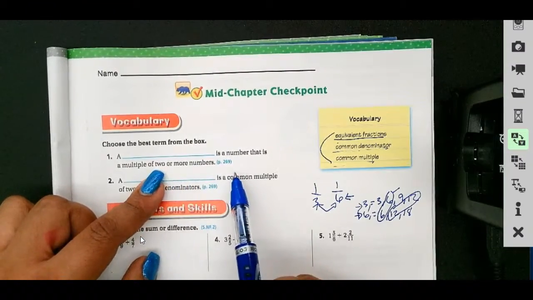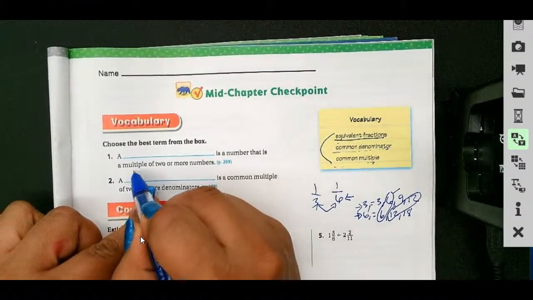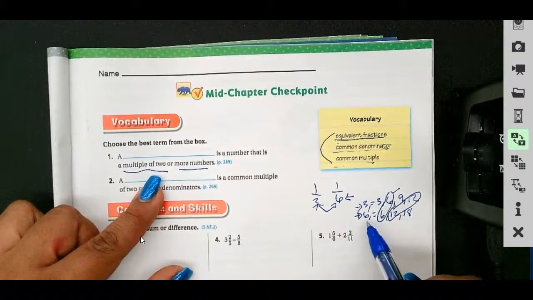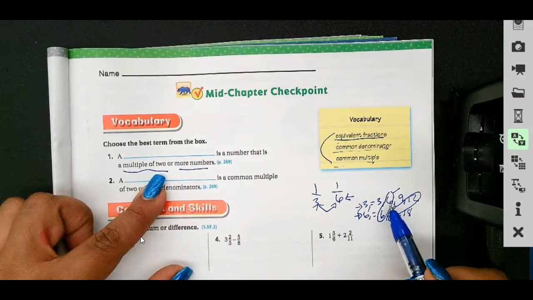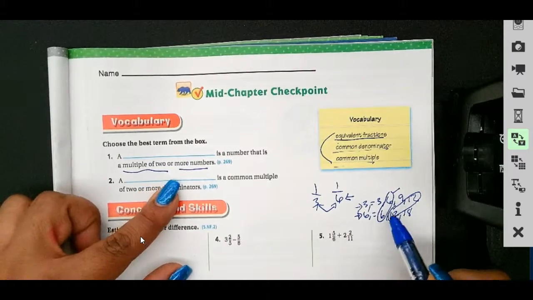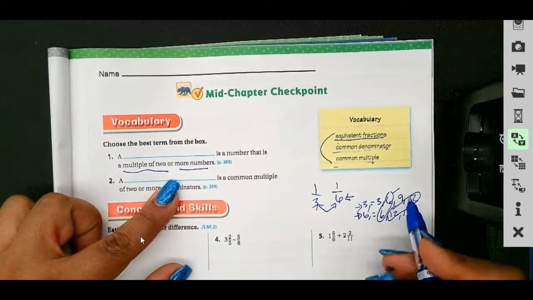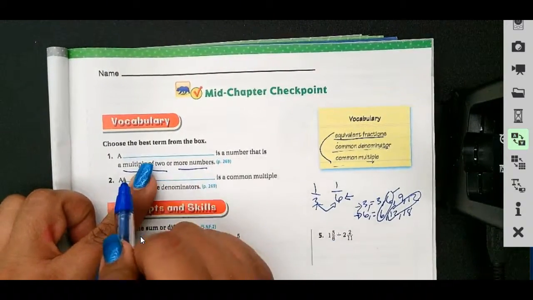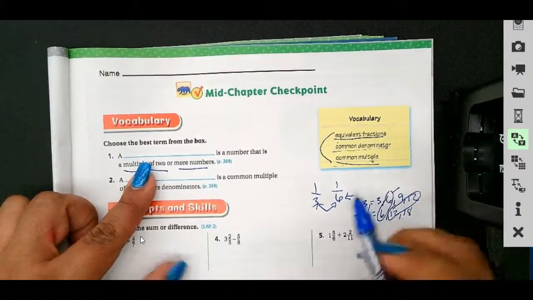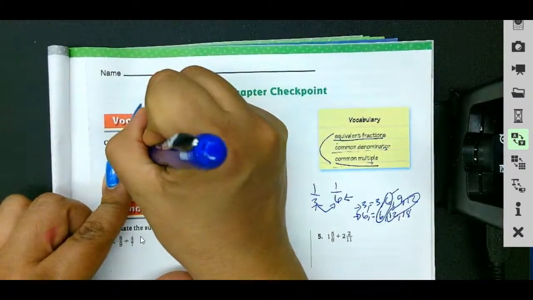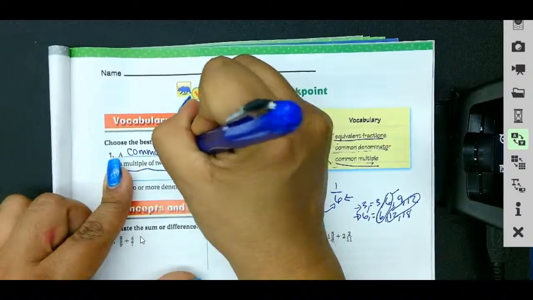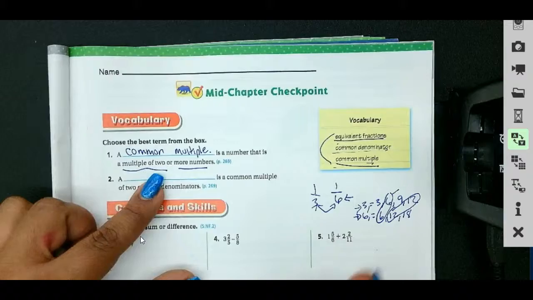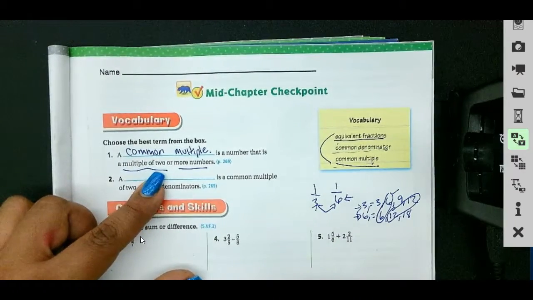So, the first question says, a blank is a number that is a multiple of 2 or more numbers. So here the key word is that we have multiple of 2 or more numbers. See, these are 2 numbers, and it's multiple of 2 numbers, minimum 2 numbers. So in this case, what would be the word that will fill in the blank? Common multiple. So make sure you understand that. Common multiple, because you have 2 numbers that share or have the same multiple.